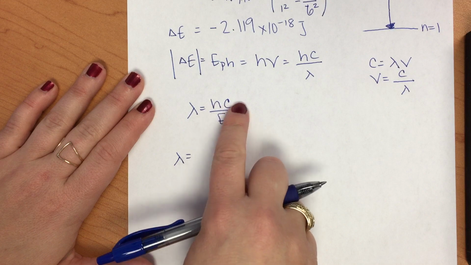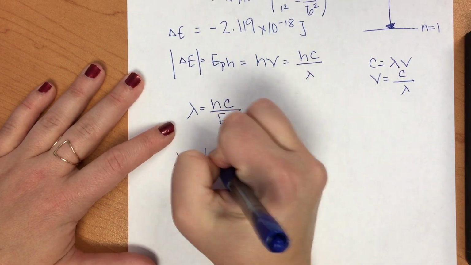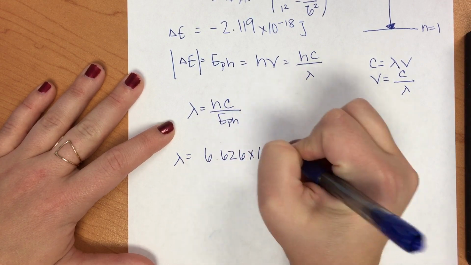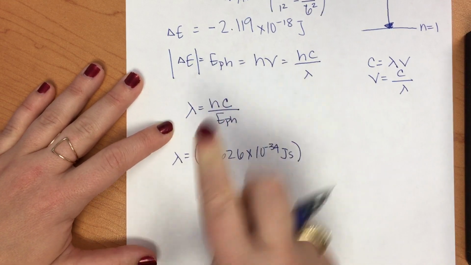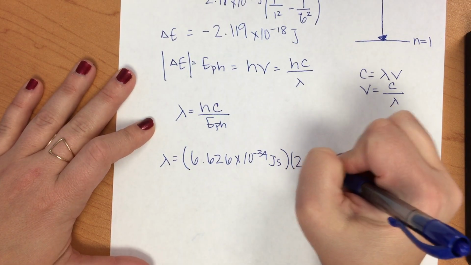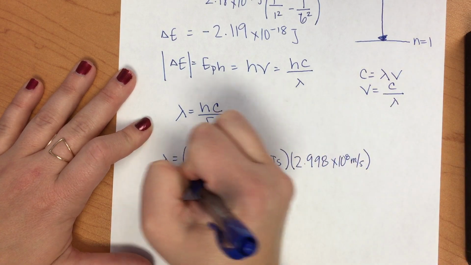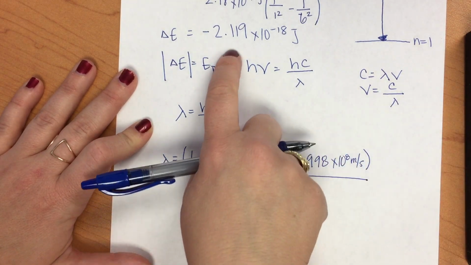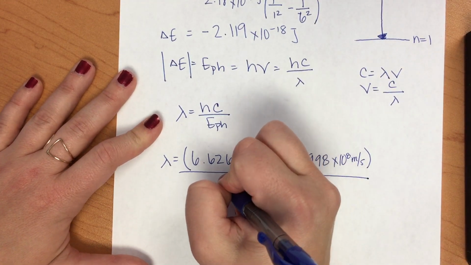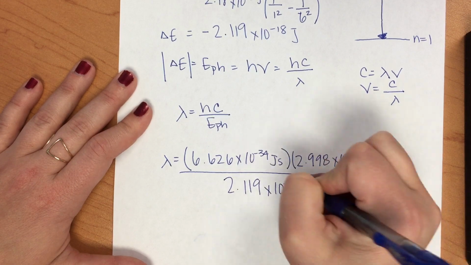So lambda equals hc over E photon, where h is Planck's constant, which is 6.626 times 10 to the negative 34th joule seconds, multiplied by the speed of light, which is 2.998 times 10 to the 8 meters per second, divided by the energy of the photon of light, or delta E, which in this case, the absolute value of that is 2.119 times 10 to the negative 18 joules.